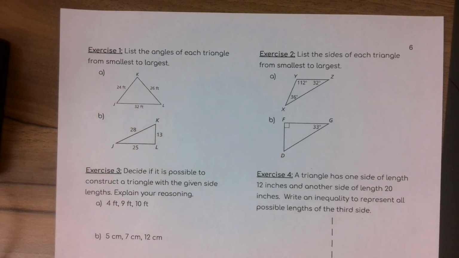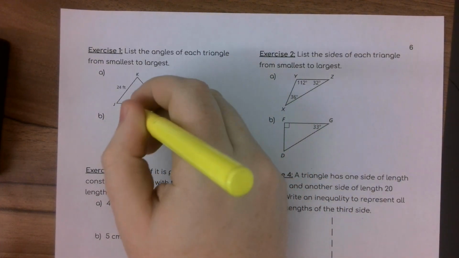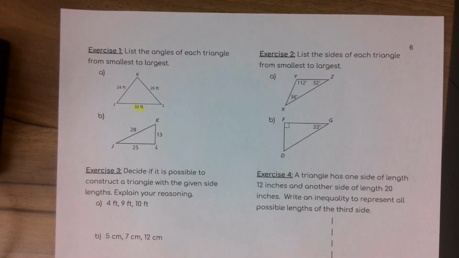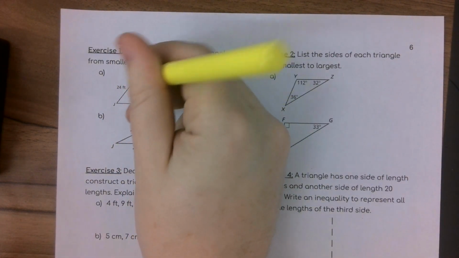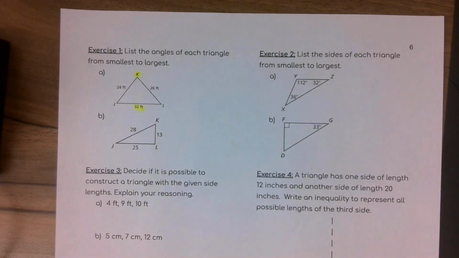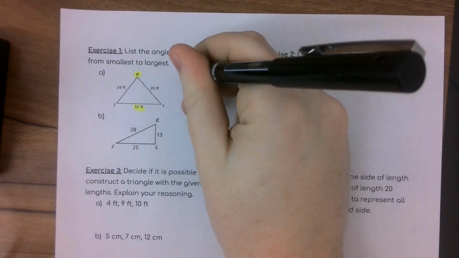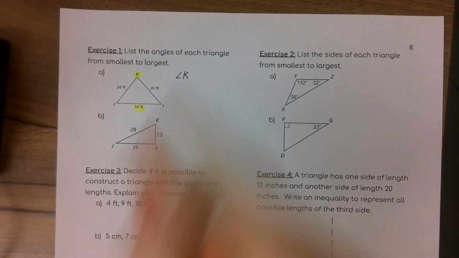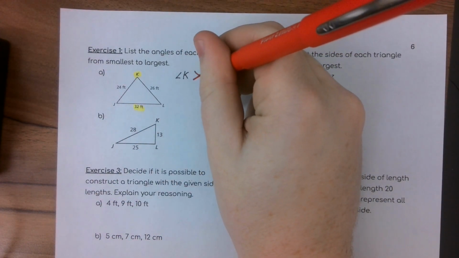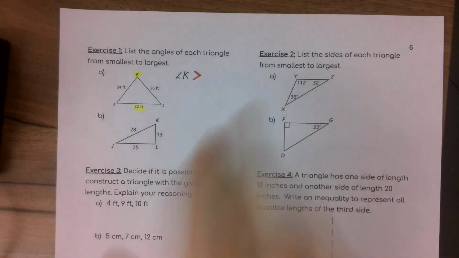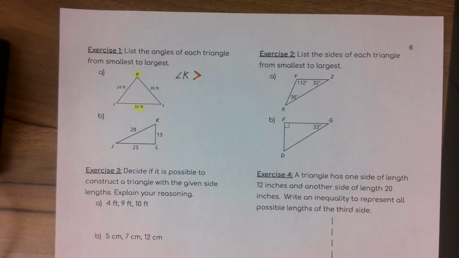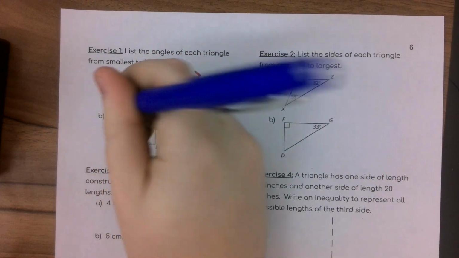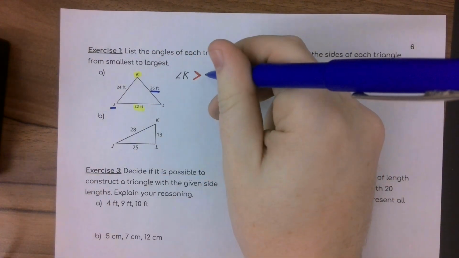In part A, the longest side is 32 feet. Since that's the longest side, it means that K, opposite it, is the largest angle. So I'm going to say angle K is bigger than, we use the greater than symbol for this. It's going to get confusing with the angle symbols too, I know. The second largest side is 26 feet, so J is the second largest angle.